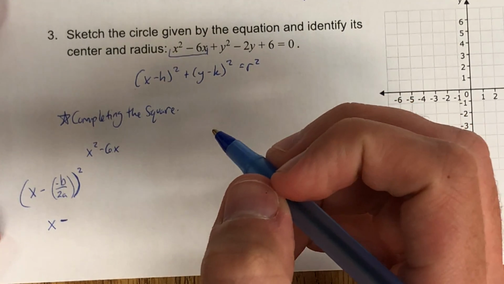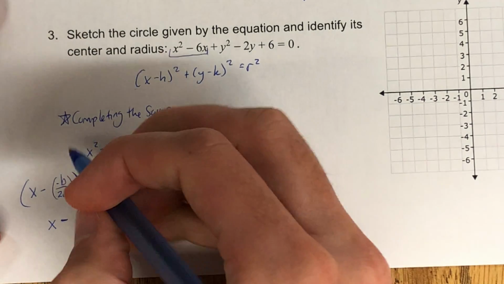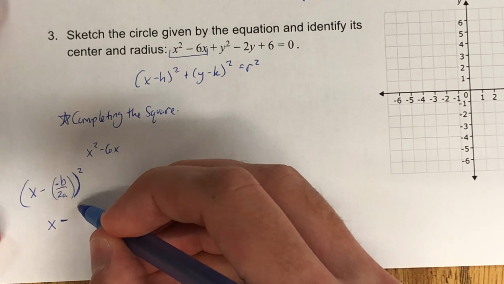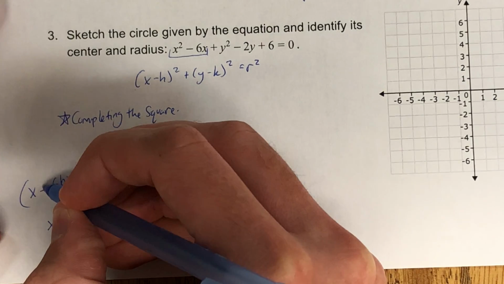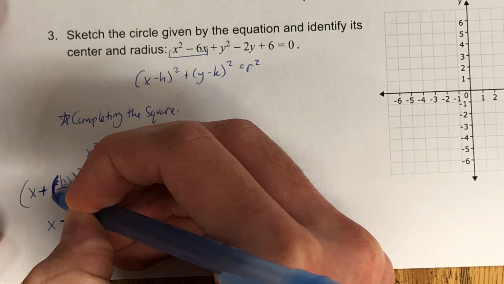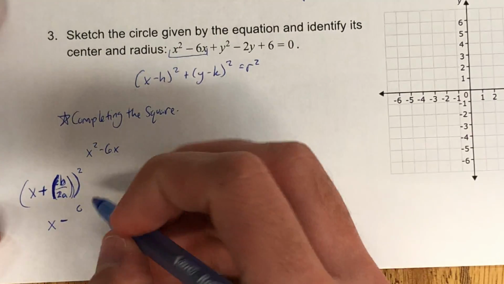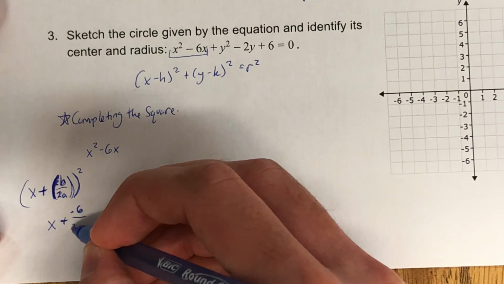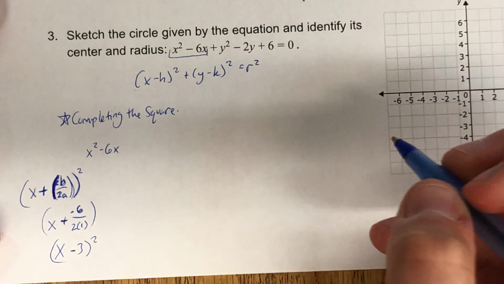Is that negative b? Yeah, it should be negative b, that's my bad. Sorry, I'm getting twisted up. So x plus b over 2a. So our b value would be negative 6. Our a value is 1. So we'll have x minus 3 squared.